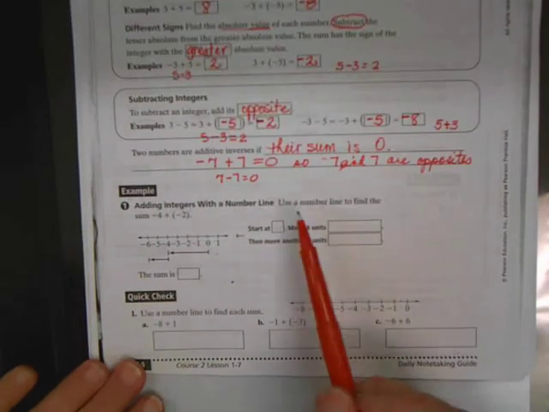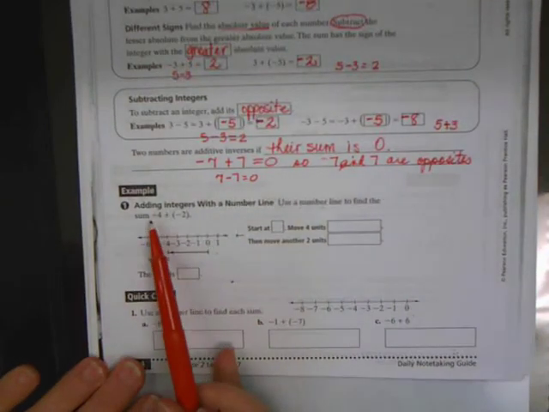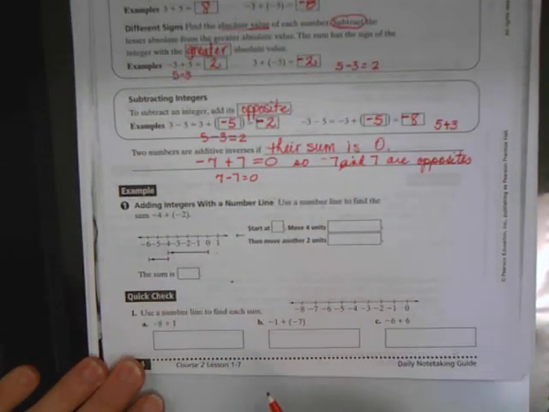Okay. All right. This example that we go through is going to show us how to use a number line using adding. So use a number line to find the sum -4 plus -2.